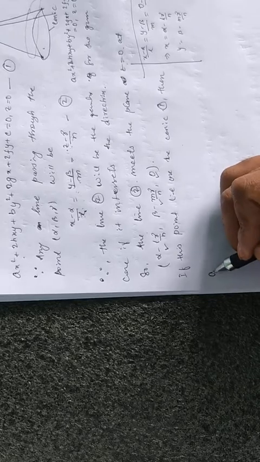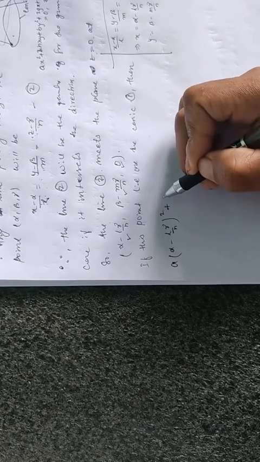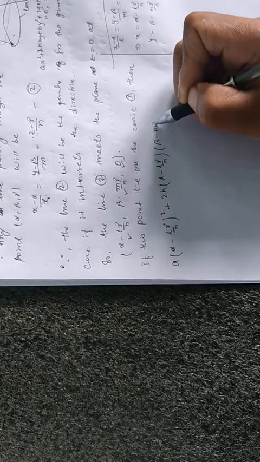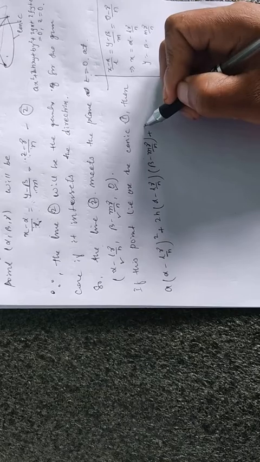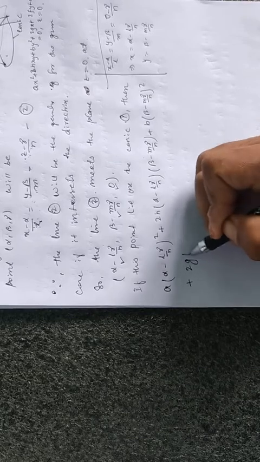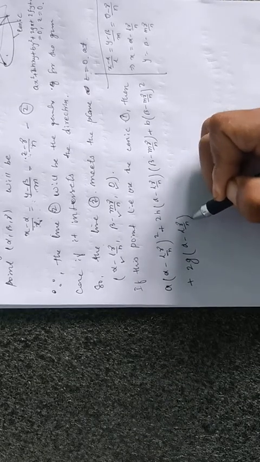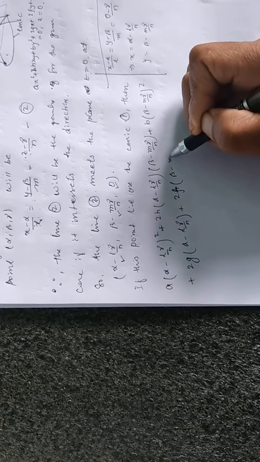Then a(alpha minus L gamma by n) whole square plus 2h(alpha minus L gamma by n)(beta minus m gamma by n) plus b(beta minus m gamma by n) whole square plus 2g(alpha minus L gamma by n) plus 2f(beta minus m gamma by n) plus c equal to 0.